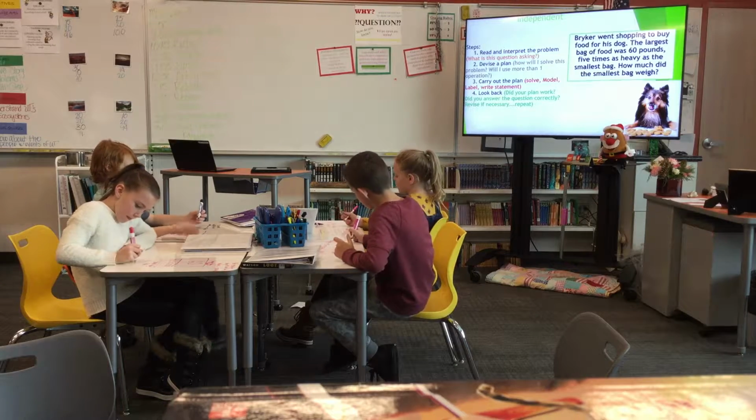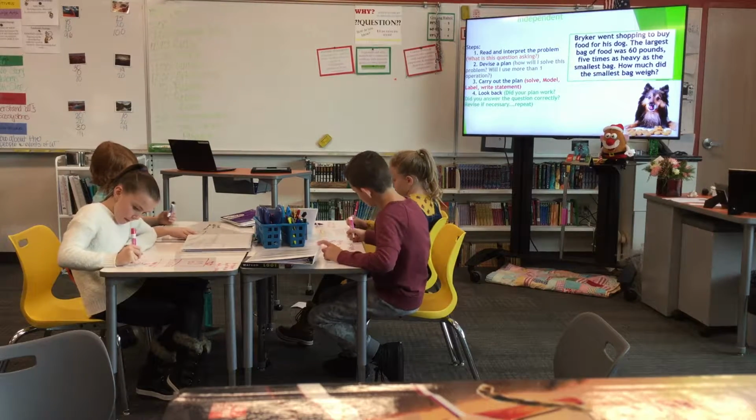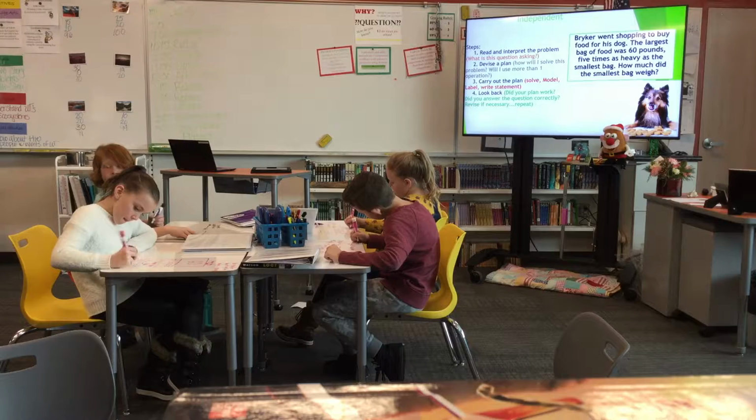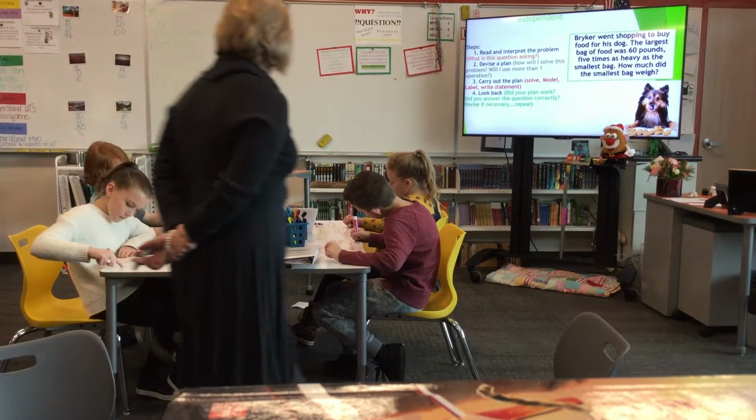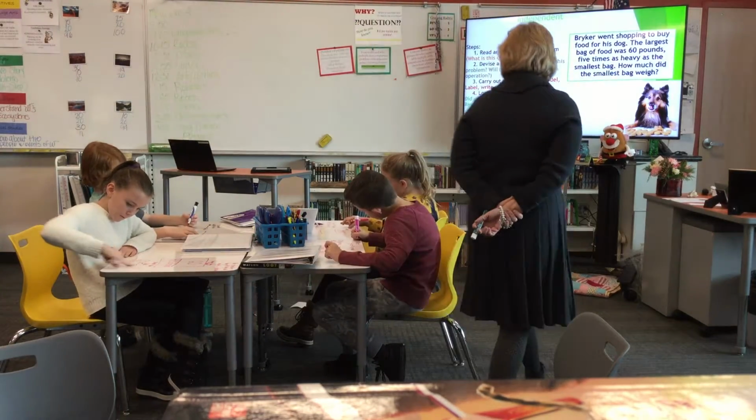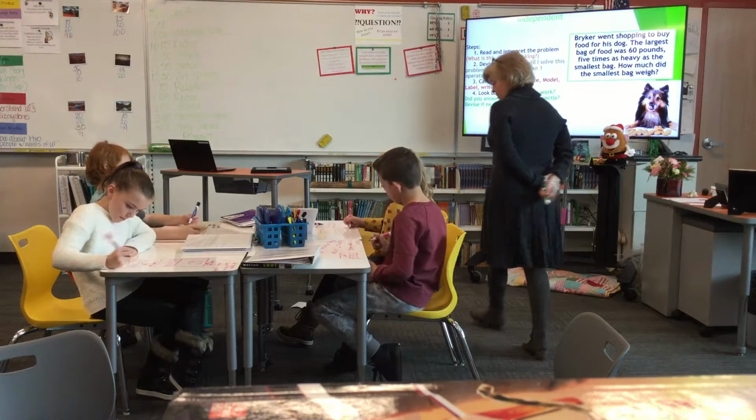Make sure you label on your model. Label what the 60 is. Label what each of your little groups represents.